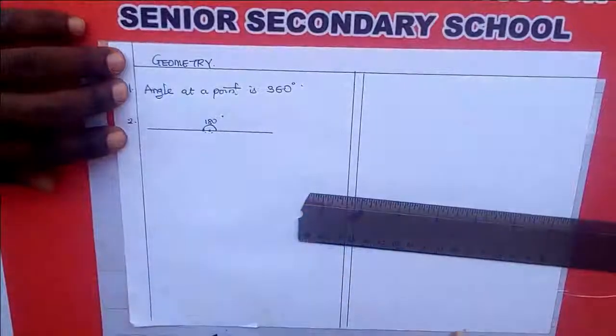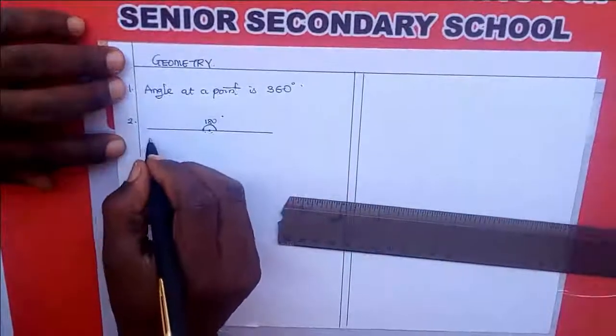So angle on a straight line, you can now say the second theorem, is sum of angles.